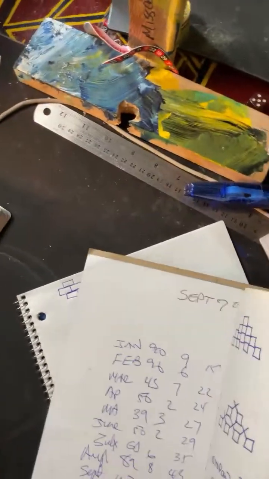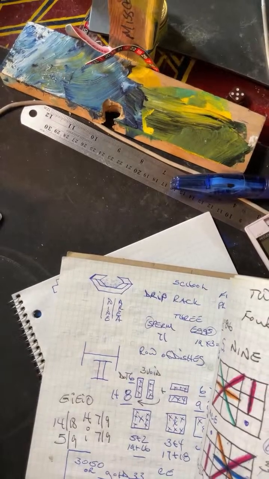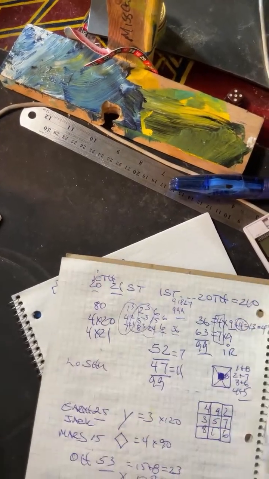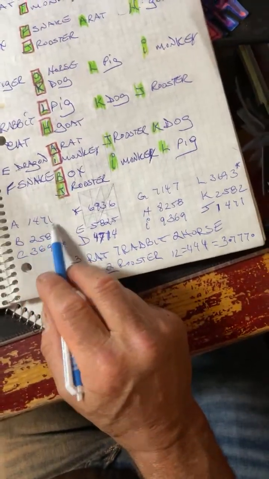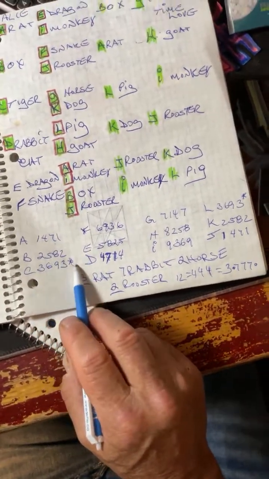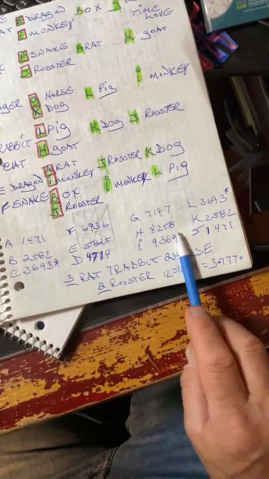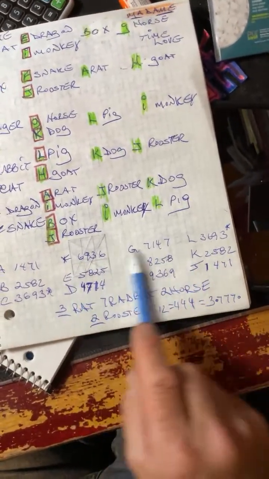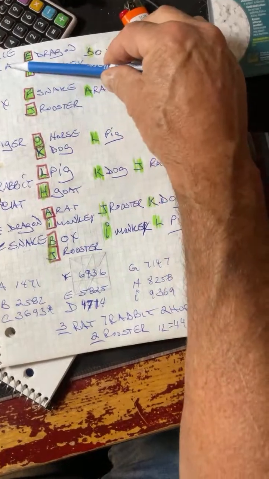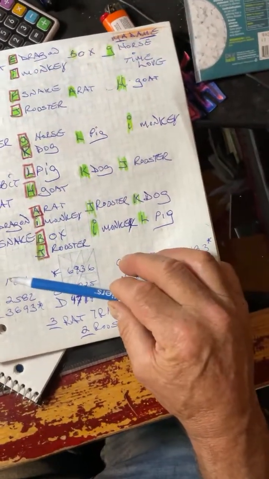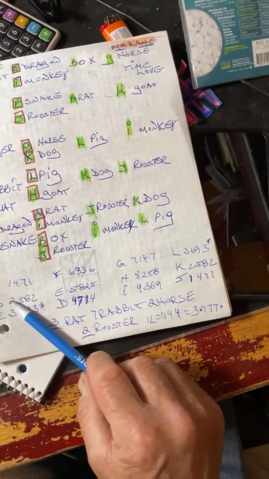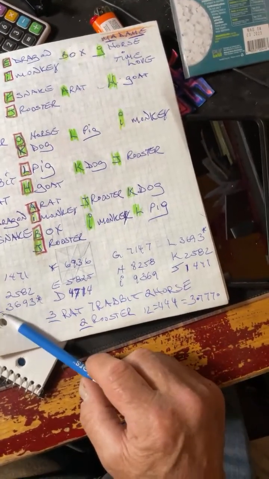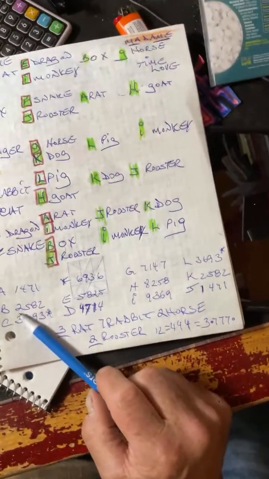Now, if we want to talk about this, we can also be at the same time talking about 1471-2582-369. Here's the Chinese zodiac. It even works for the Western zodiac. What it means is when the rat is in its 1 year, right? That means the ox will be in the 2 year, the coming up of the 2 year, right?